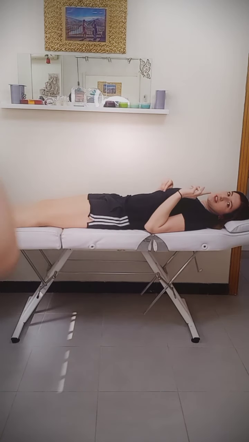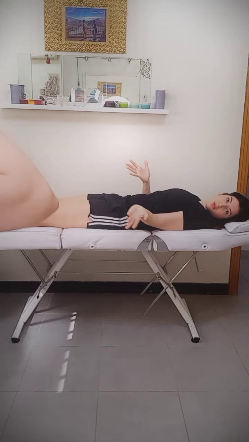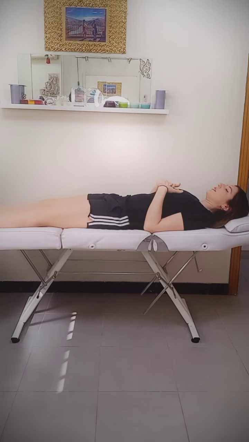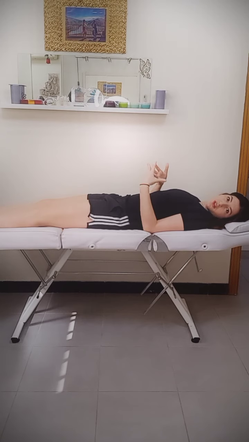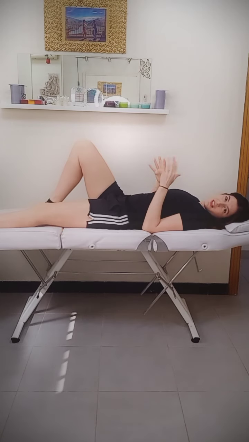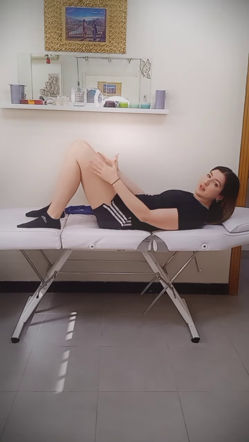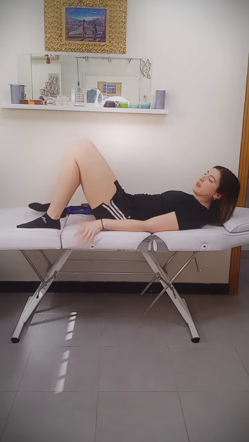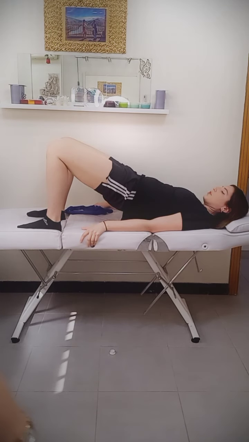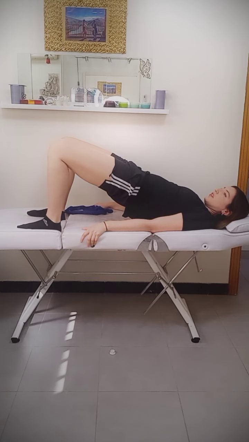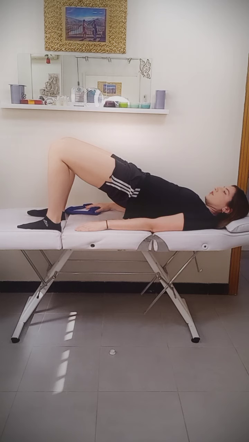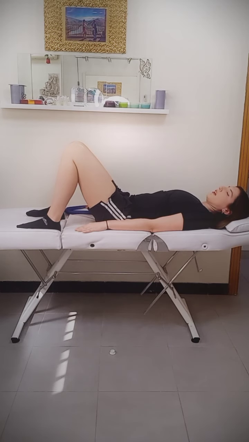The second exercise is for the gluteus, because, as we just said, the hip extensors usually are a little bit weak. So it's a very easy exercise. You have to bend your knees, with your feet at the same distance as your shoulders, and you have to raise up your hip. And even here, hold for 10 seconds. So you have to contract the muscles of the hip. You can keep your hands down, and then slowly you roll your back and bring it down.